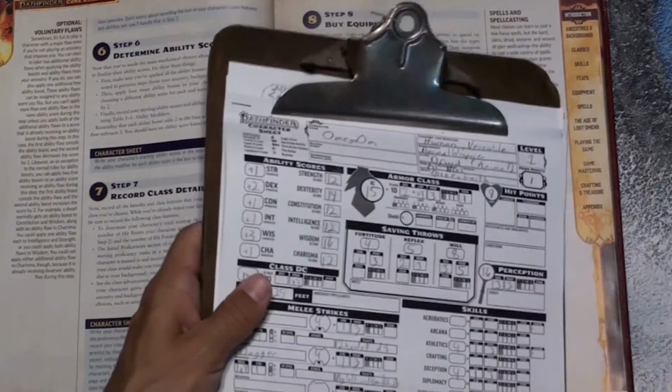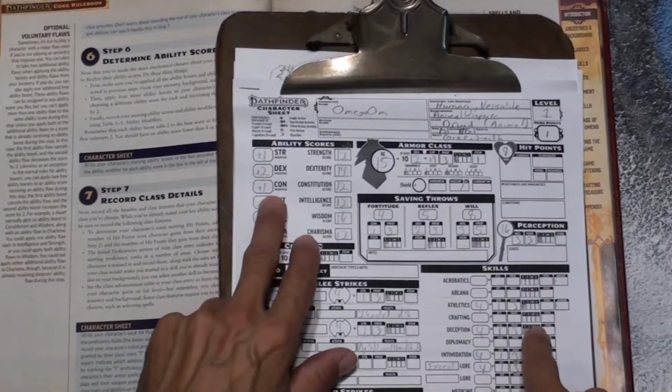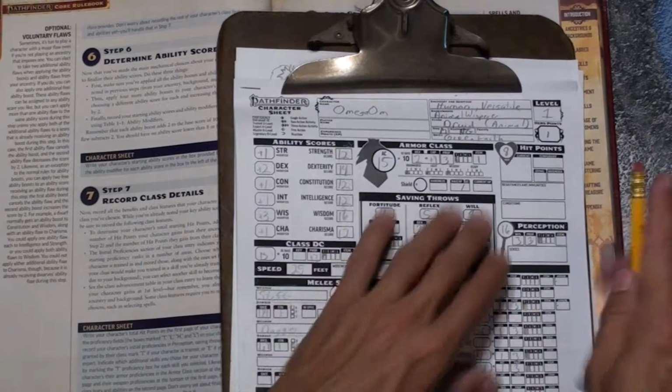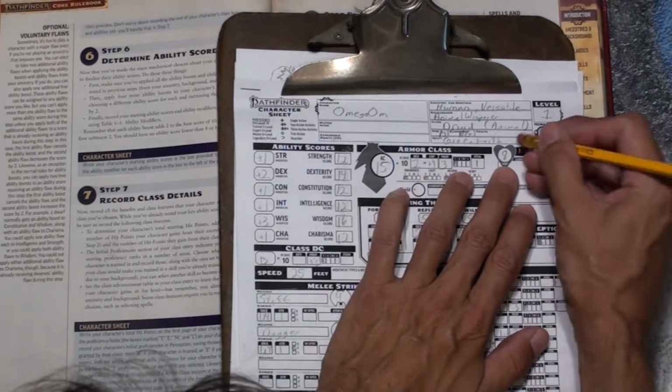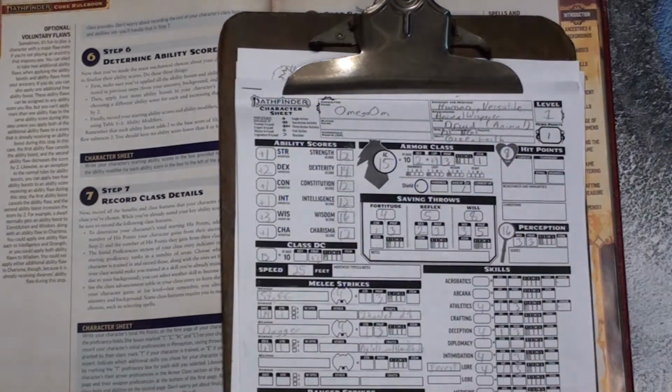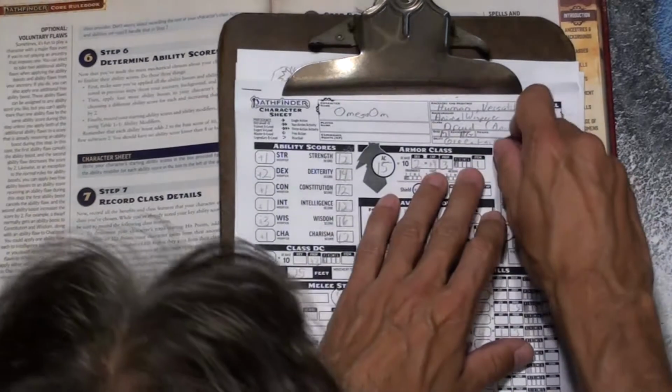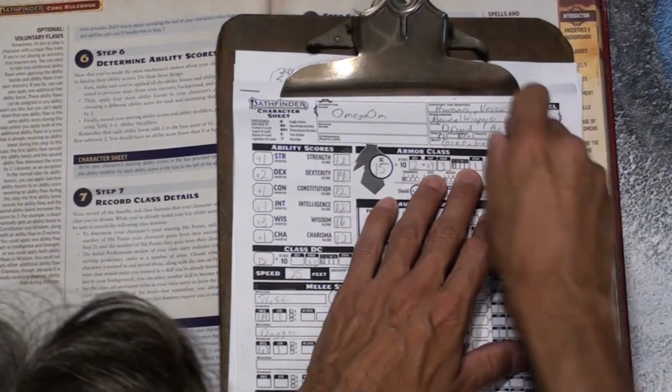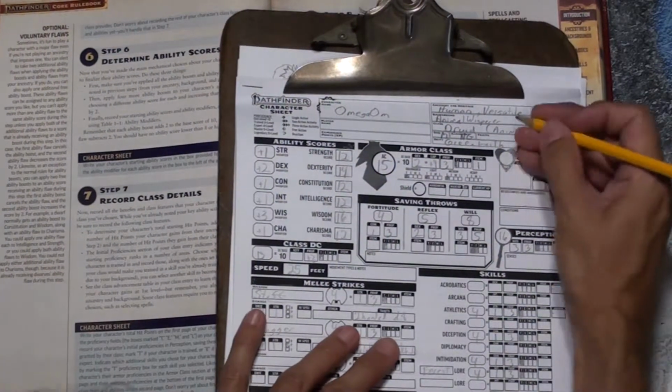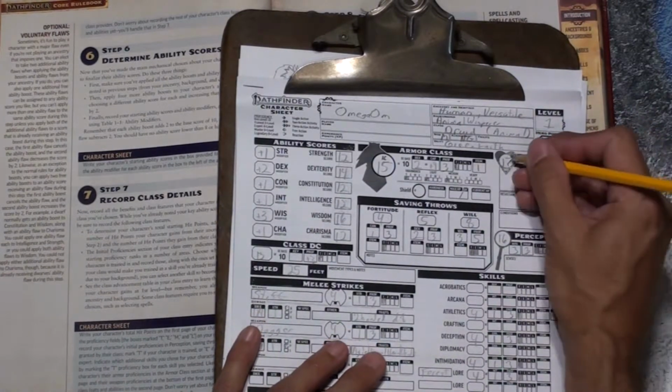Okay, so Constitution modifier is 1, so 9 plus the 8. That'll give us 17. There's our hit points. 17.